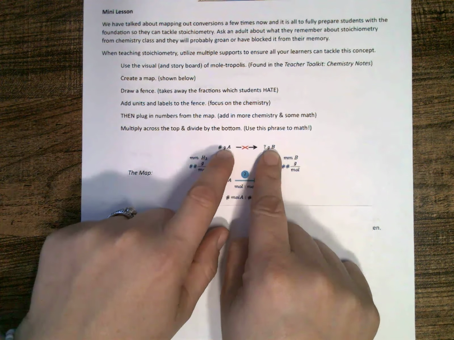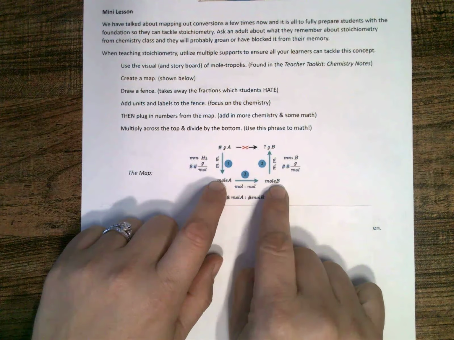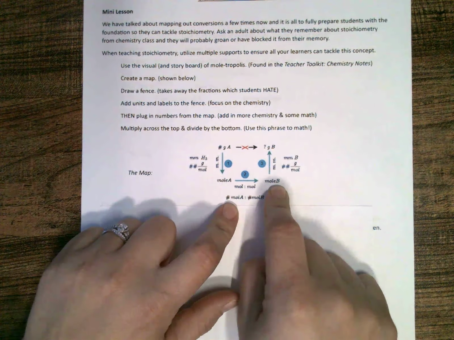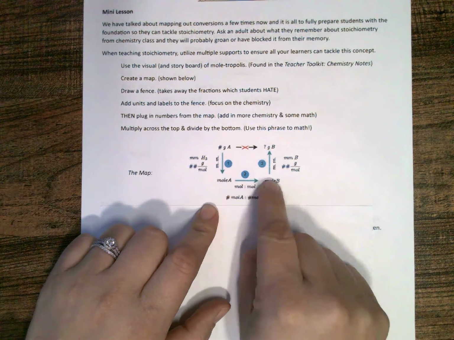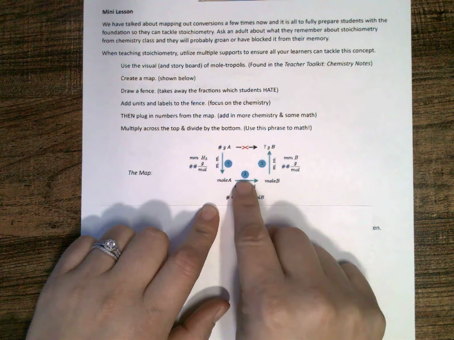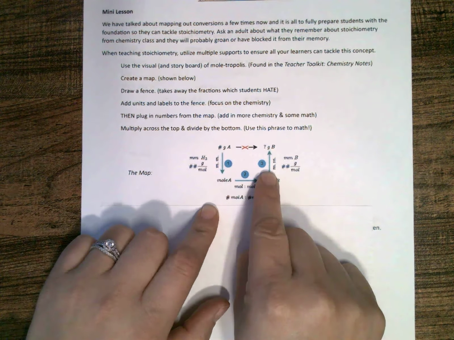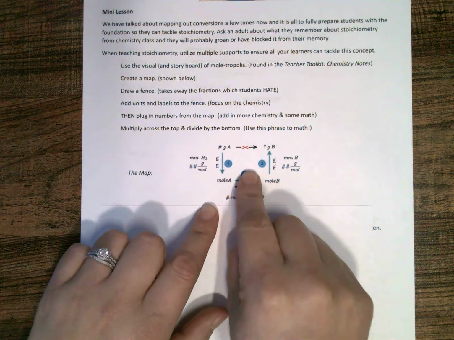Well, I need to go from grams of one to moles of it, from moles of one to moles of the other, and then from moles of my B to grams of B. I have them draw the arrows across and then label it 1, 2, 3. Now this tells them I need to have 3 conversion boxes when I do my setup of my fence. And we're always going back to this map.